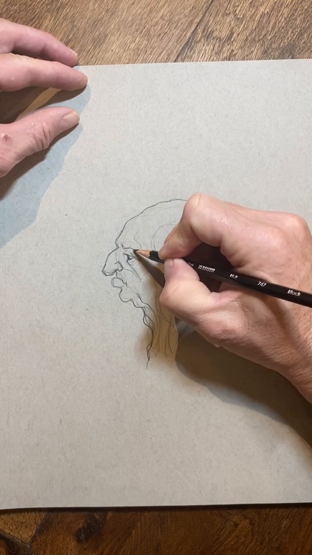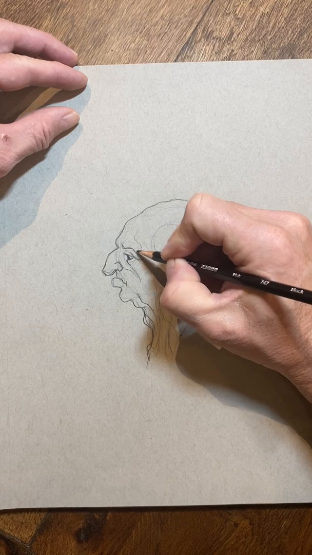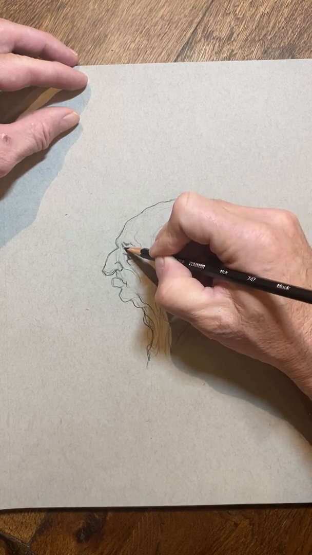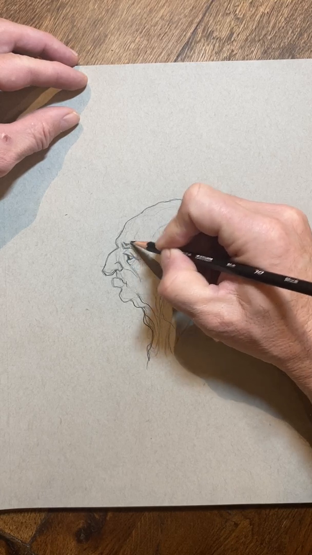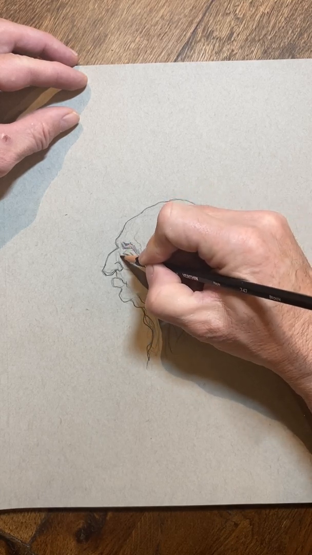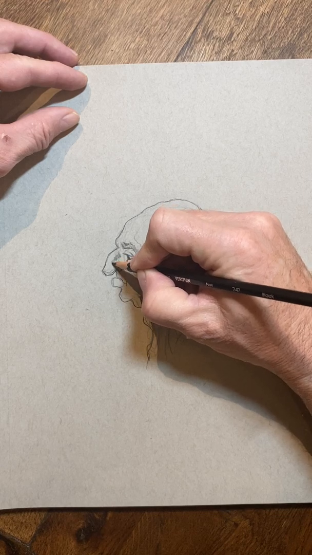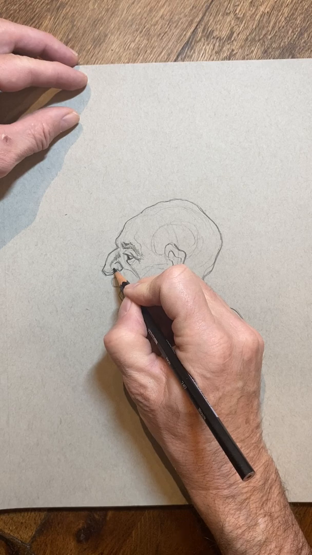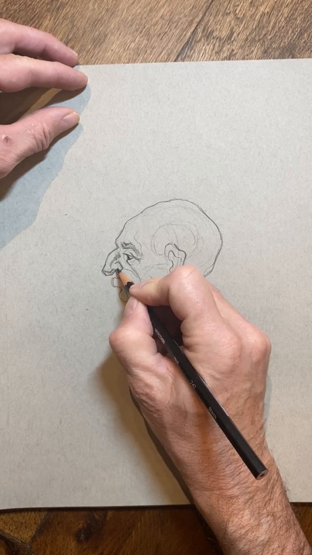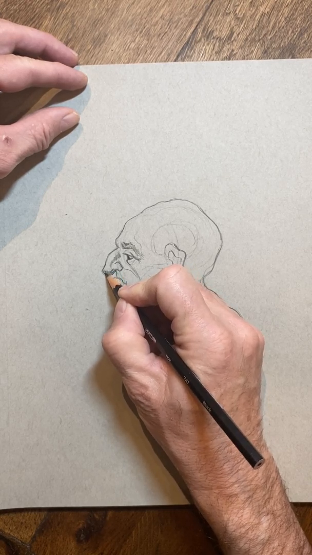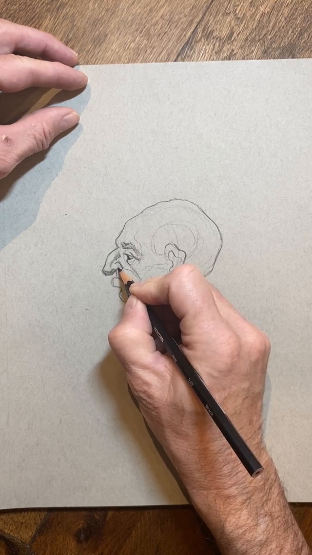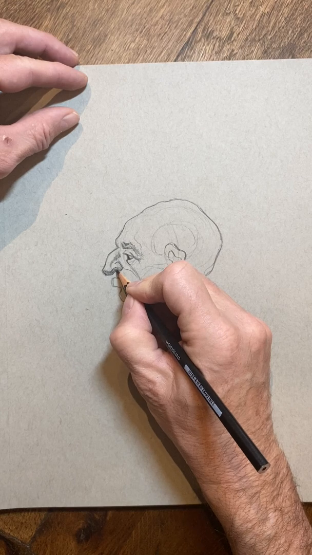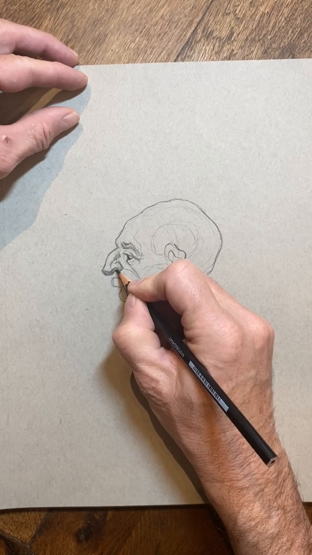Then we have this portion of the orbit of the eye. I'm going to have my core shadow through here. This side plane of the nose is going to have a tone. We'll have light in this area. Where it goes underneath is going to have a tone. So core shadow and reflected light. Core shadow with reflected light. Cast shadow in here in the nostril.